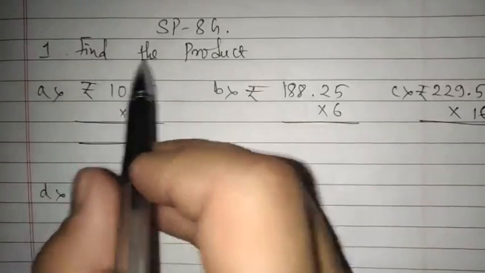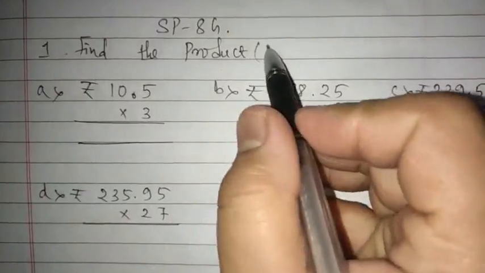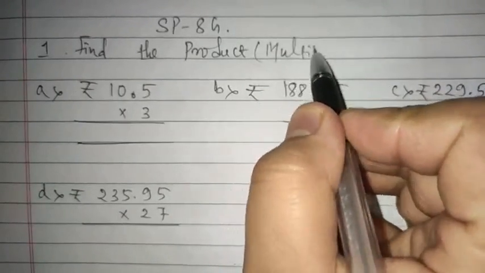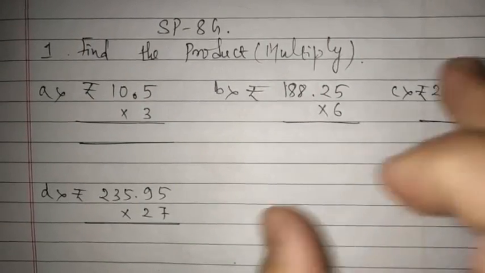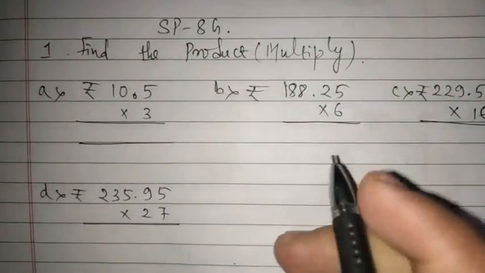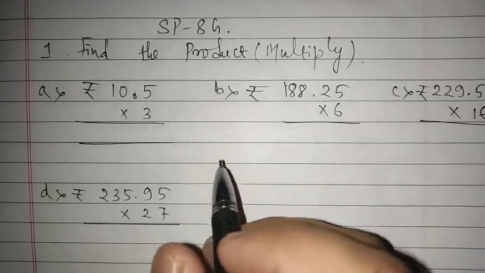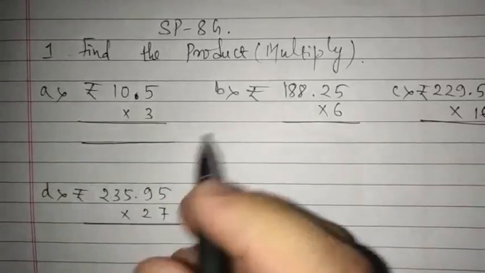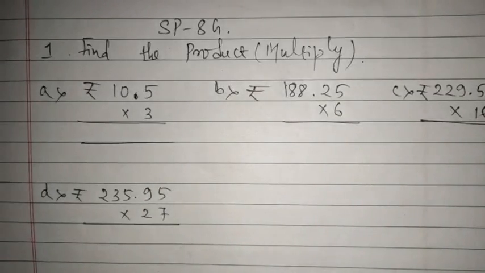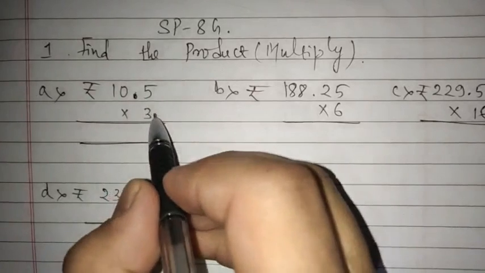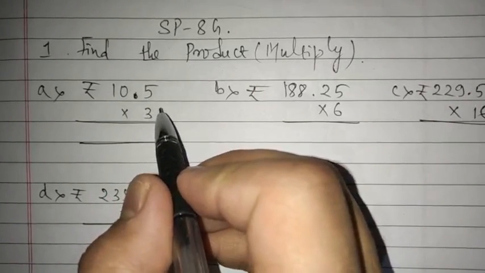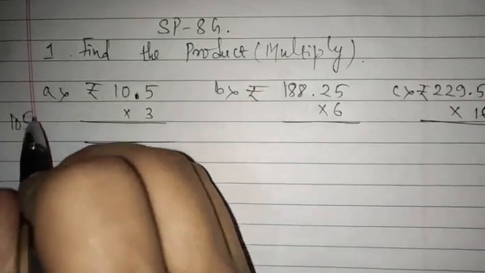The question is, find the product. Product means you have to multiply. I hope you remember the previous sum in our previous class. Sorry, you have done multiplication, that is to find the product, right? But here the only difference is that a decimal is there, not a big deal. Today we are going to learn how to multiply in the presence of a decimal also. Okay, so it is a simple multiplication method.